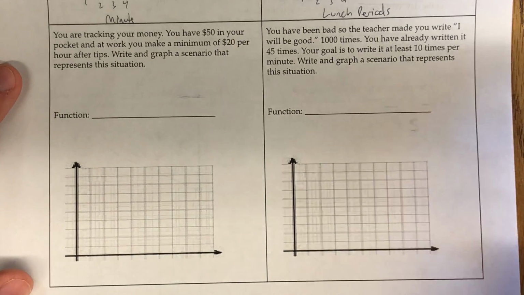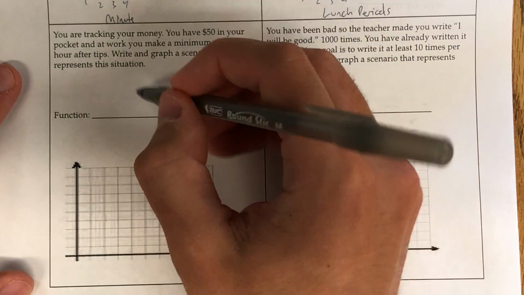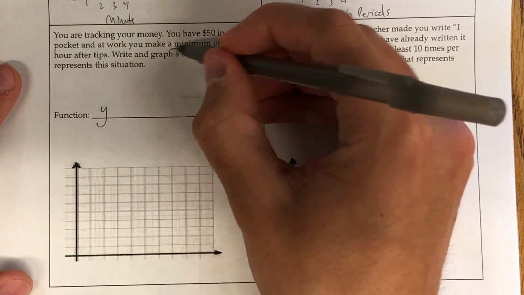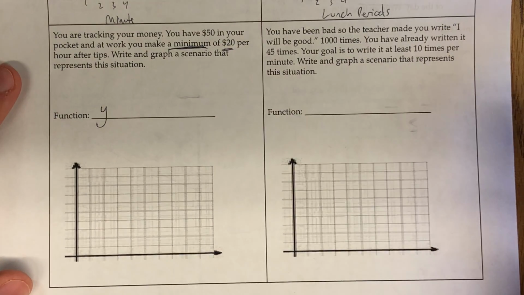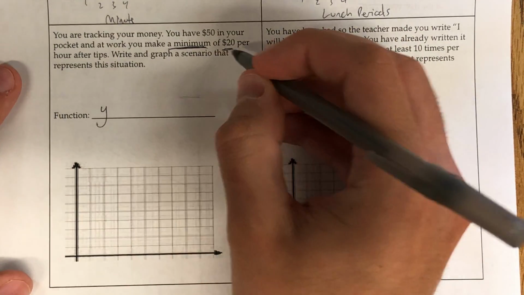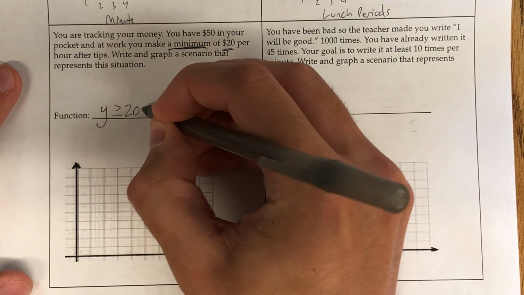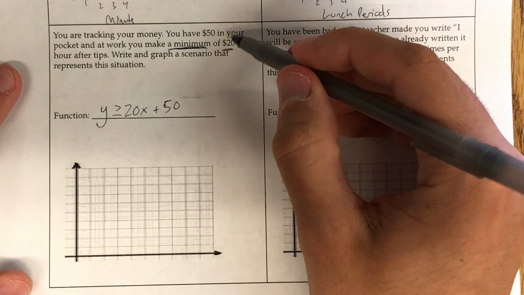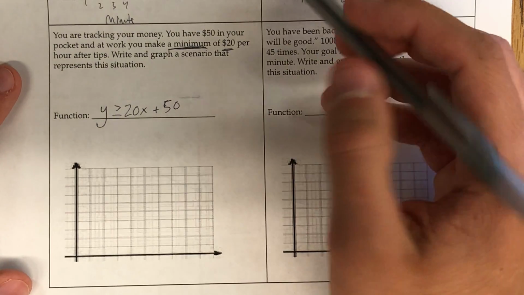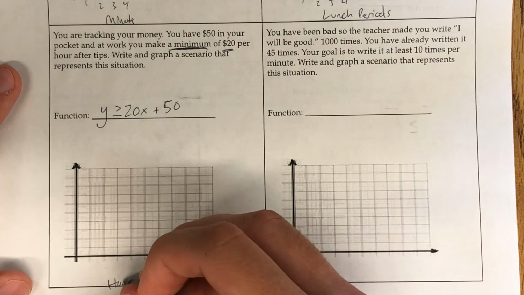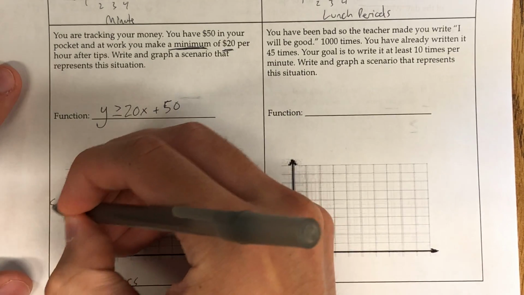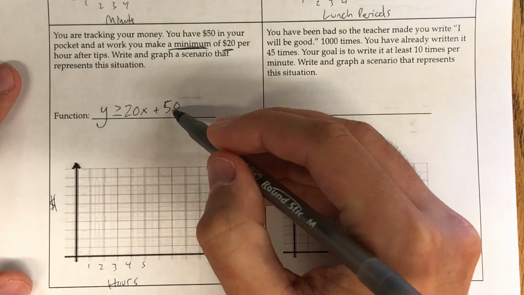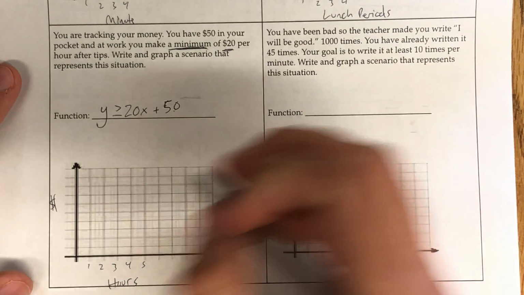Okay, we're back. So you have $50 in your pocket, and at work you make a minimum of $20 per hour. Minimum means at the very least, so you can make 20 or you can make more. So there's our inequality. So it's money per hour. So hours is on the x, money is on the y. We're starting at 50 and we're going up by 20s.